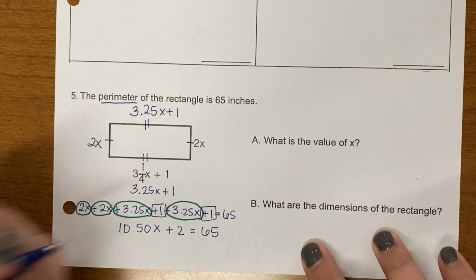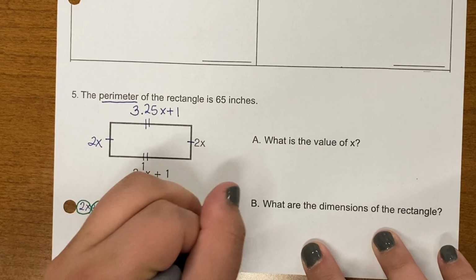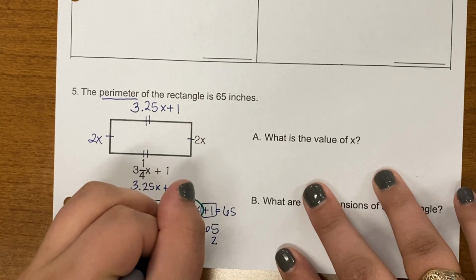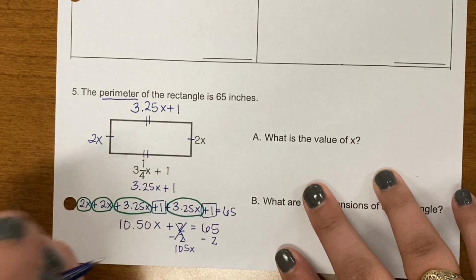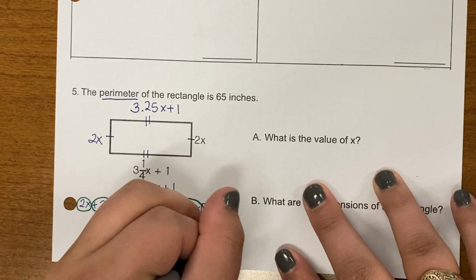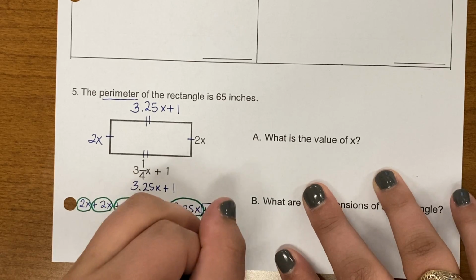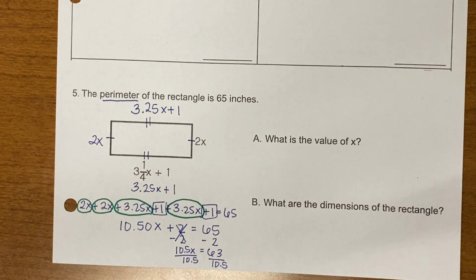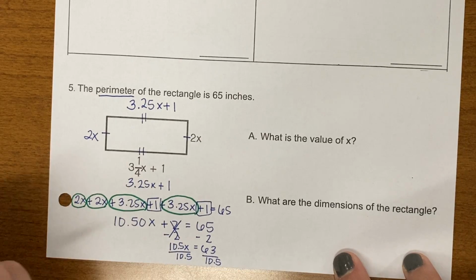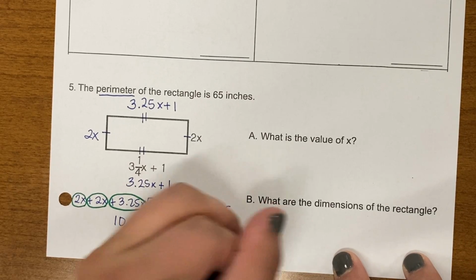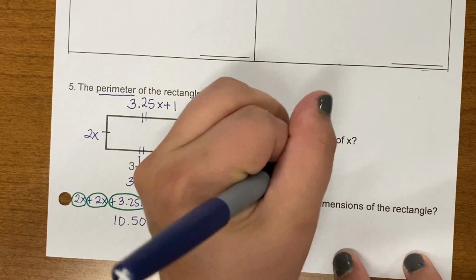And now we just solve our two-step equation. I'm going to subtract 2 to cancel them out. I have 10.5x equals 63, and now I'm going to divide by 10.5. And x equals 6. So the value of x is 6.